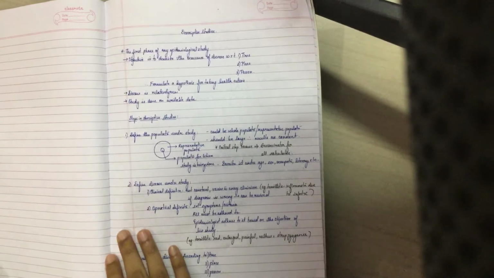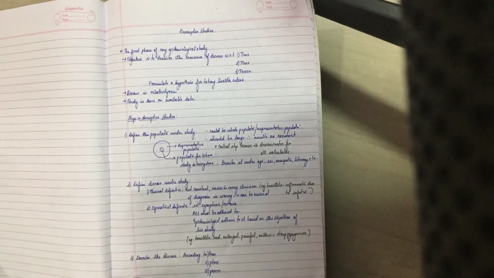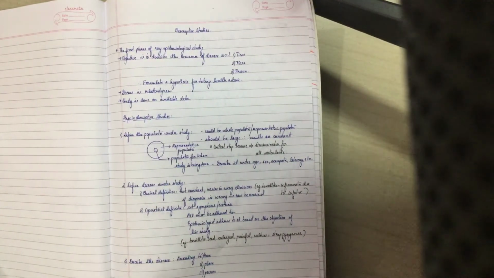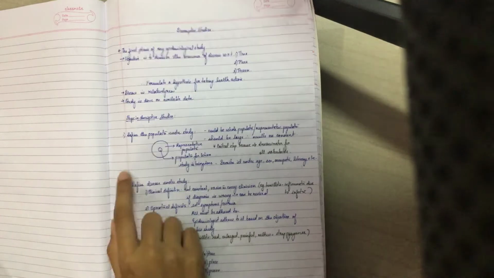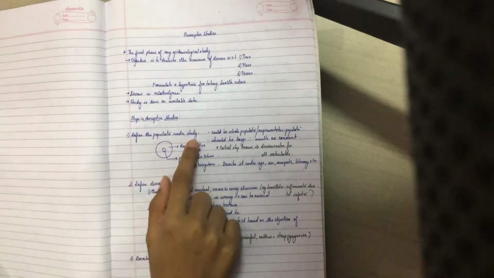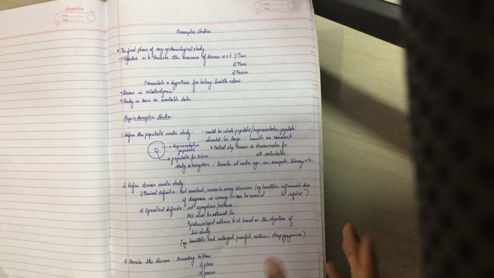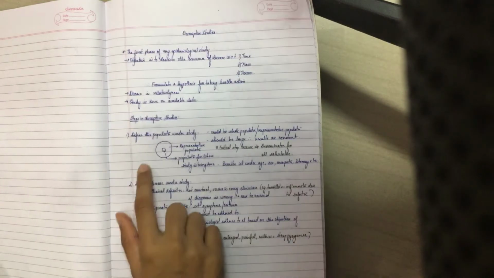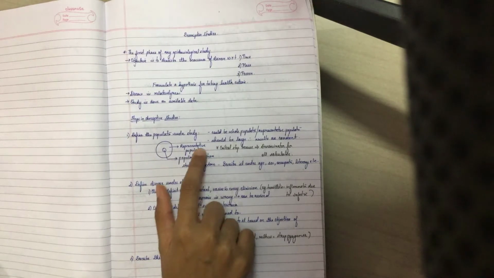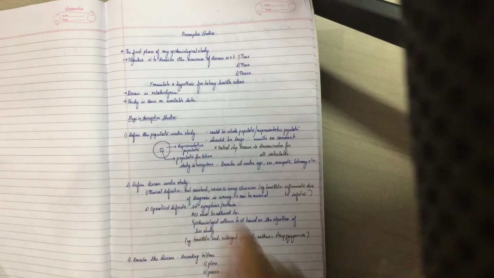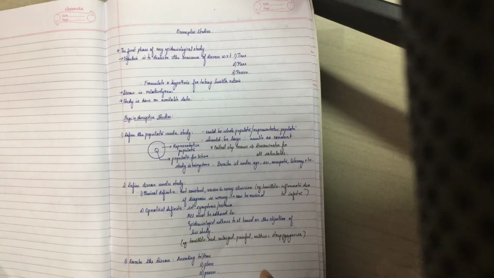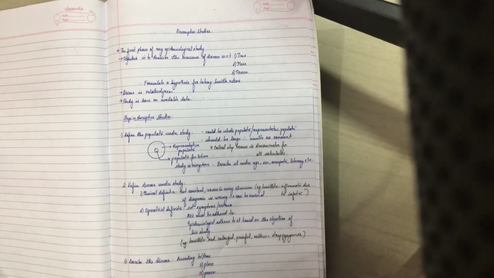So now if you're from Karnataka and you're writing RGHS examinations, one of the most important questions is the steps in a descriptive study. So we'll start with defining the population under study. What do we do when we define a population? So there's a large population, which I call the representative population, and a smaller population out of that population for which the study is being done.